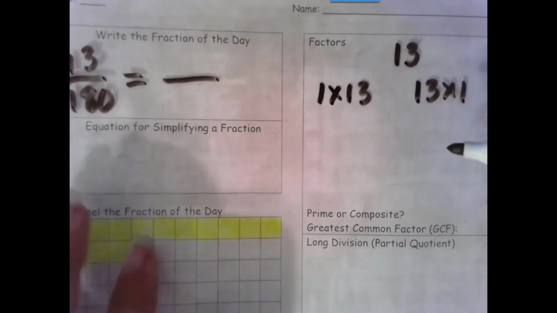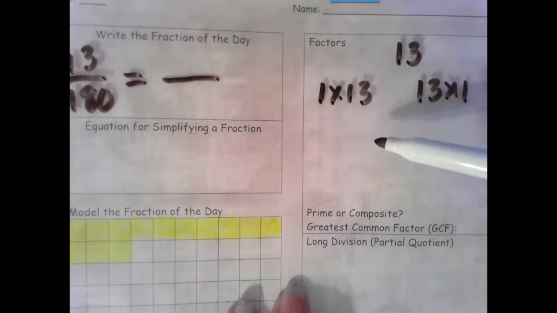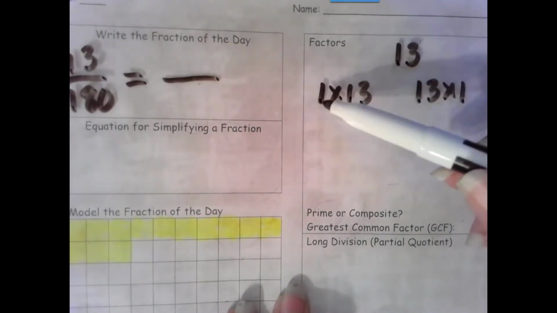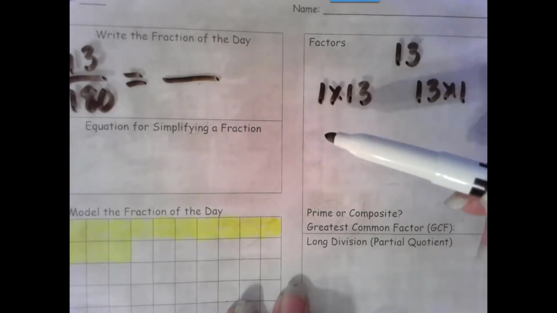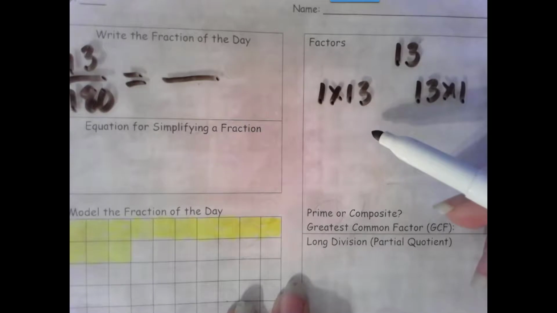Now we're going to go through our divisibility rules in an orderly fashion to make sure we get all our factors. After 1, we try 2. The rule for 2 is that it ends in an even number. 13 ends in a 3. 3 is not an even number, so 2 is not a factor. If 2 is not a factor, no even number will be. So now I'm just going to try odd numbers.